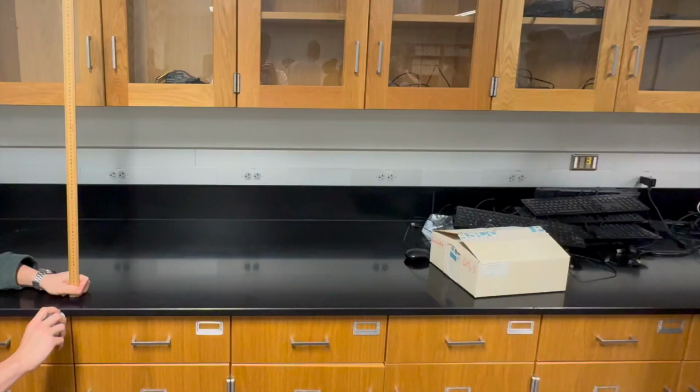Here is the video of the paper being thrown. You can see that we have a meter stick that is used as a base measurement to know what a meter is. And then you can see that the paper gets thrown.